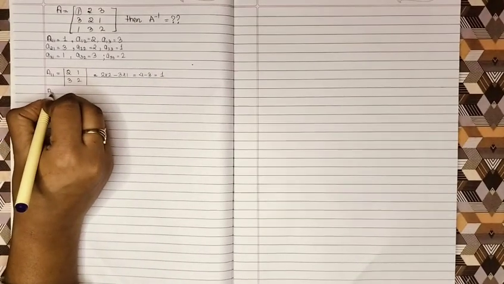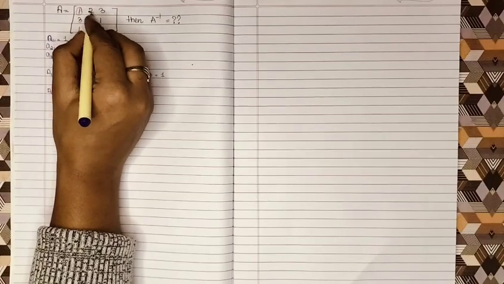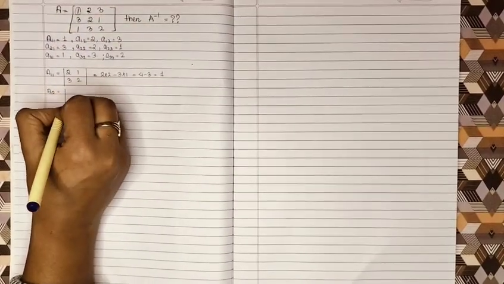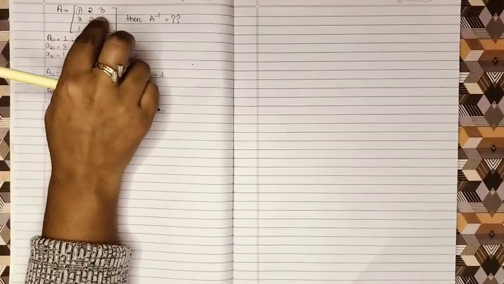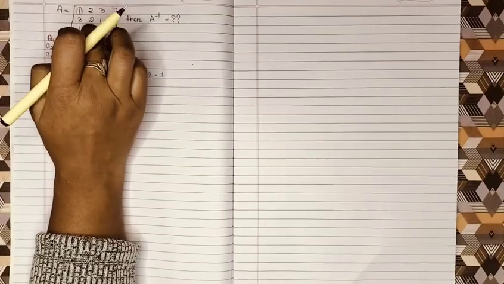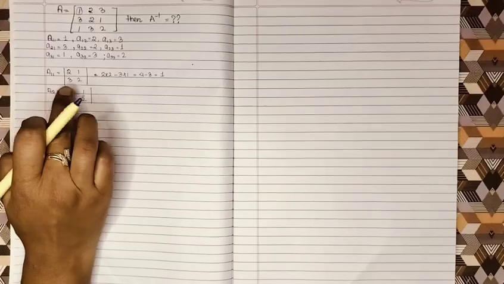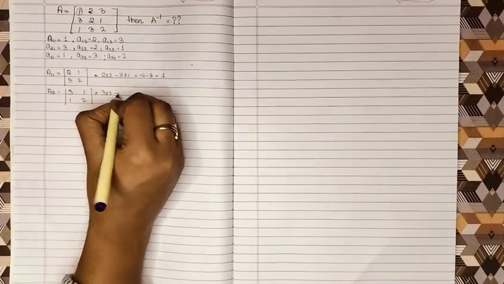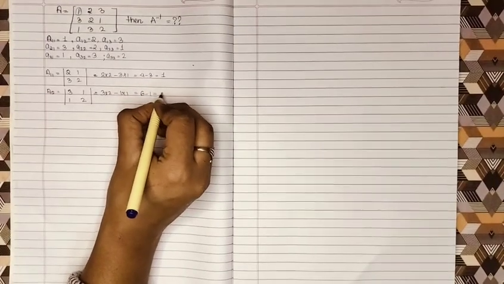Similarly for A12, we will not take those numbers which are in its row and column. So we will take 3, 1, 1, 2. We will not take this number, nor this. So 3, 1, 1, 2. That is 3 into 2 minus 1 into 1. So 6 minus 1 will give us 5.